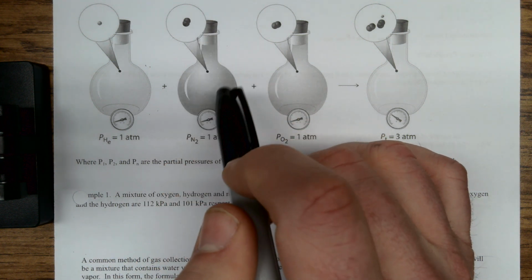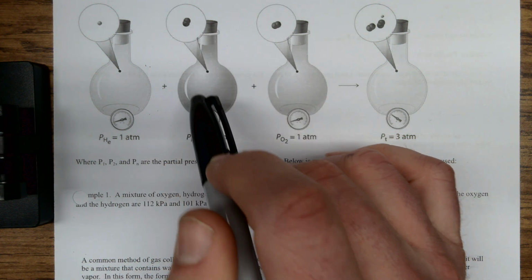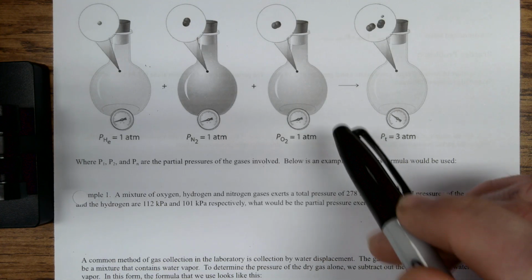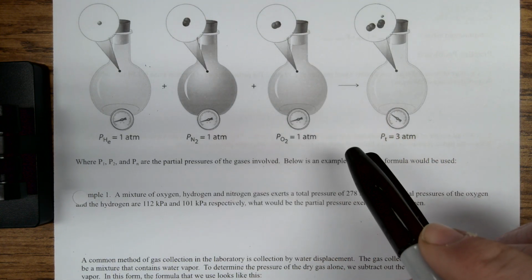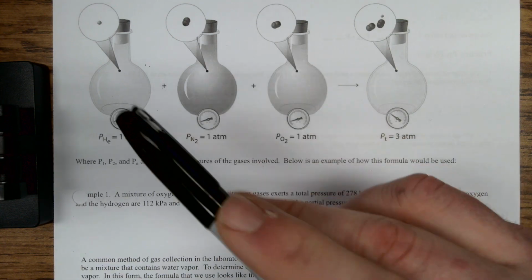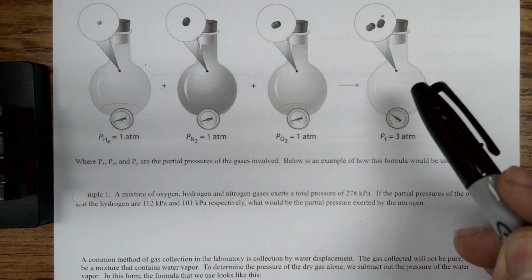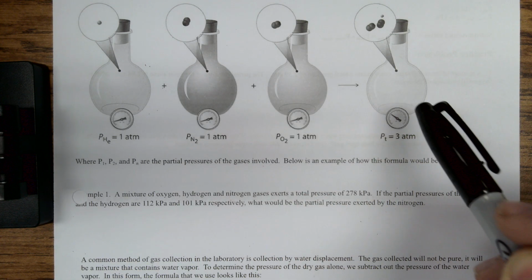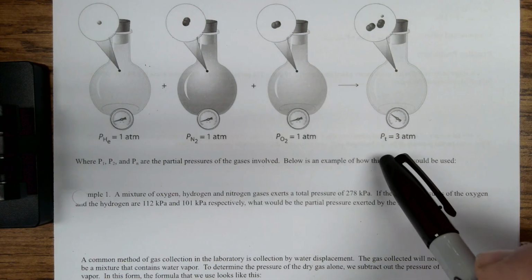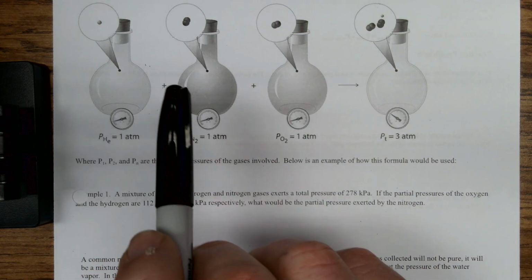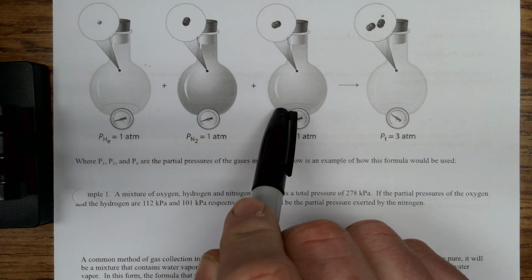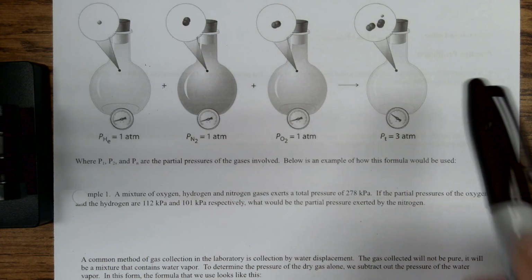In my other container, I have a pressure of nitrogen gas at 1 atmosphere. And in my third container, I have the pressure of oxygen gas at 1 atmosphere. If I were to push all three containers into one container, I will see that my total pressure is now 3. Why? Because 1 plus 1 plus 1 equals what? 3.